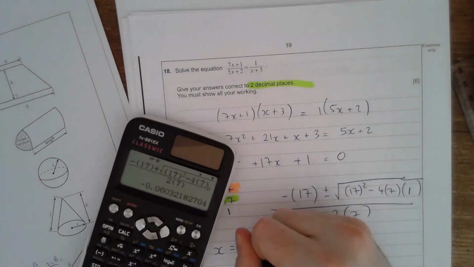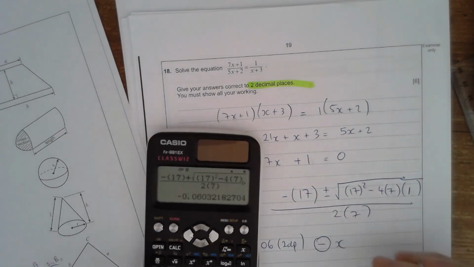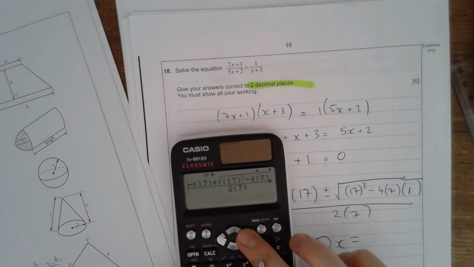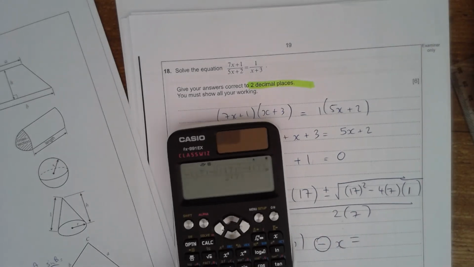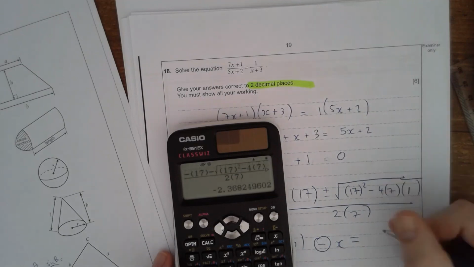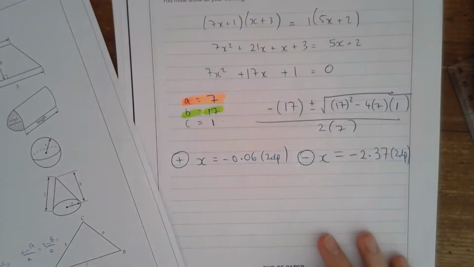minus 0.06 to 2 decimal places for my first answer, and then I just use the replay button to delete the plus, change it to a minus, and I get the answer minus 2.37 to 2 decimal places. And that was the last question on the paper.